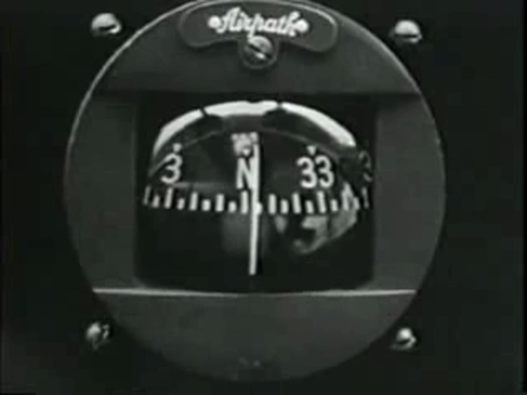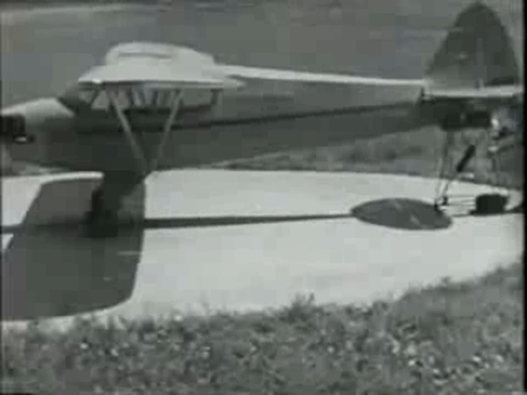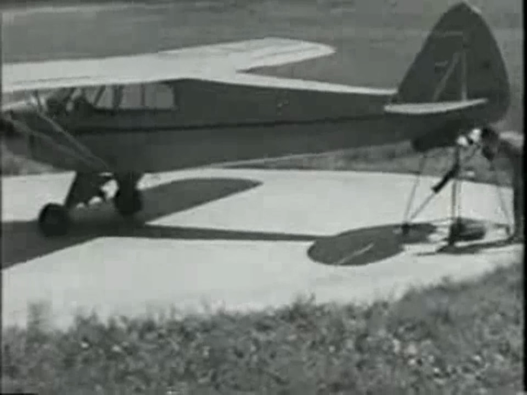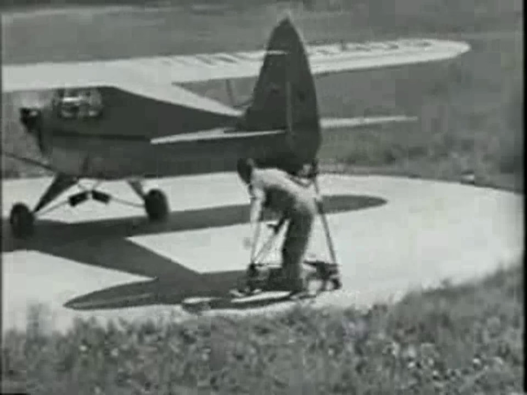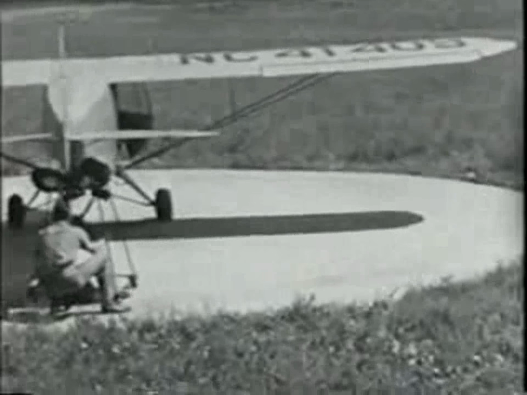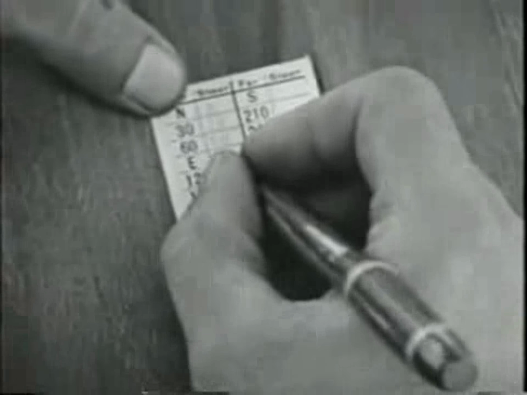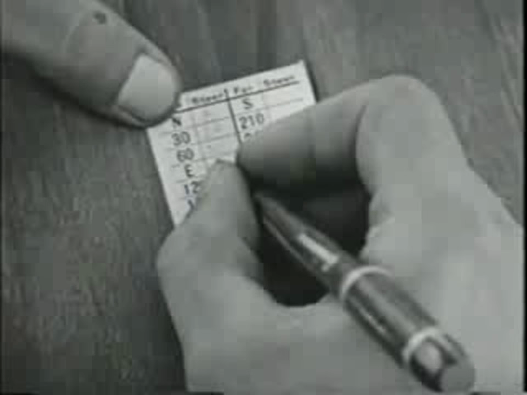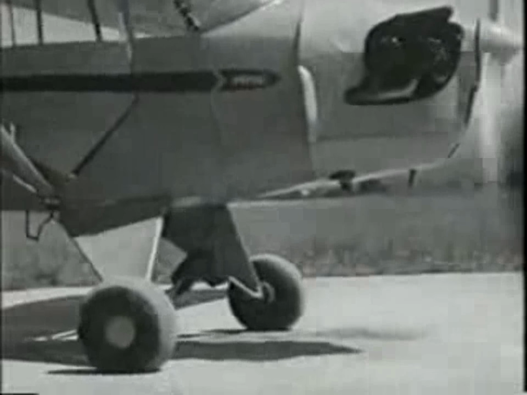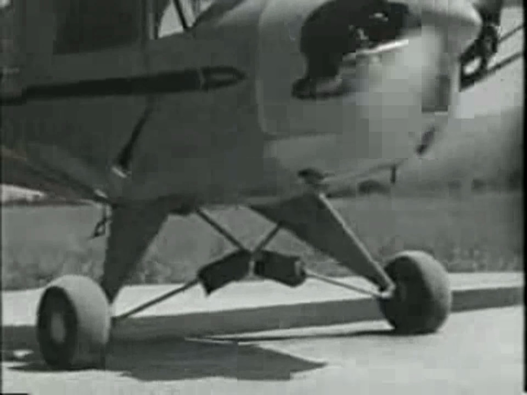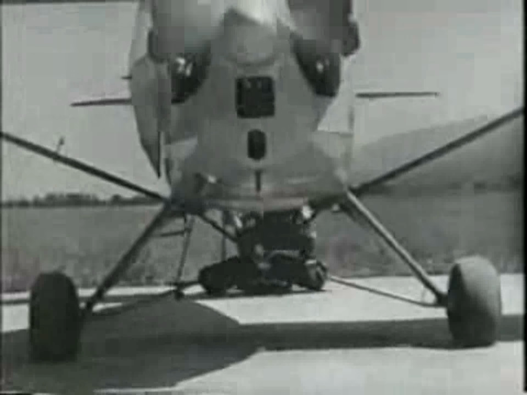The first reading is checked with the plane pointing directly north. After the reading is carefully noted, the plane is swung to the east and the reading again checked. Any slight variation is recorded on the compass card to enable the pilot to make corrections when plotting a course. As each position of the airplane is checked, the amount of deviation is determined.